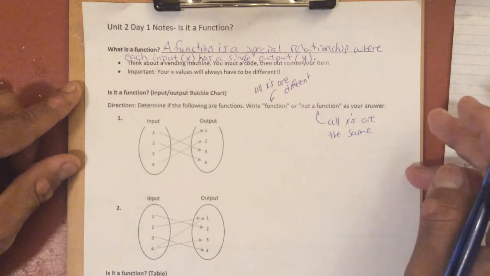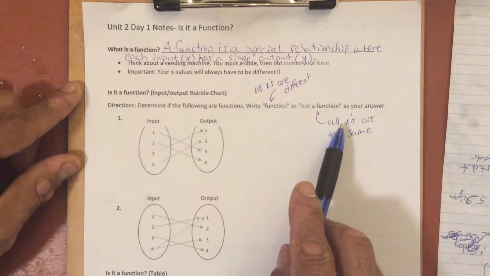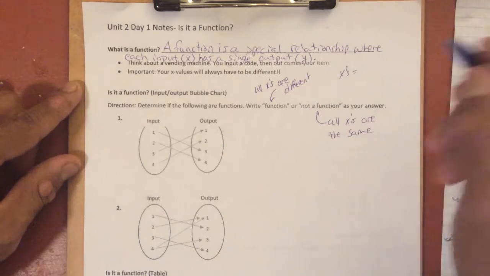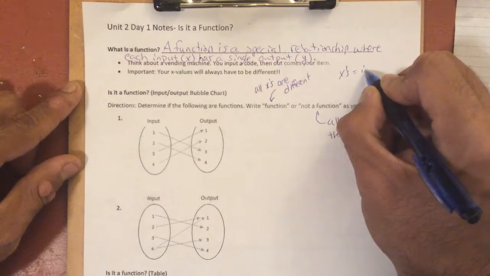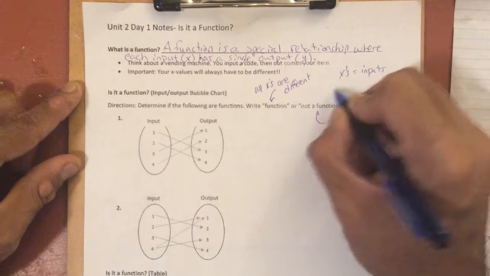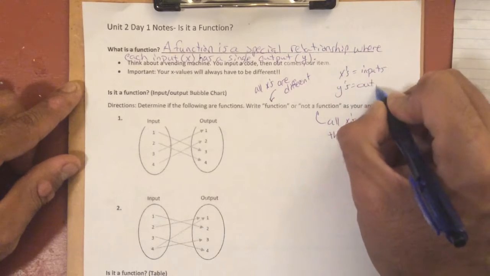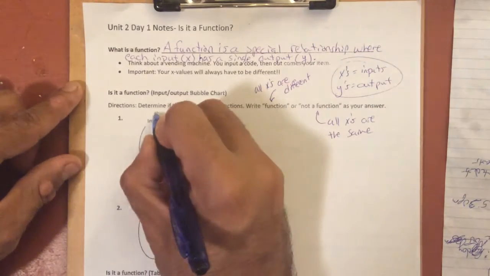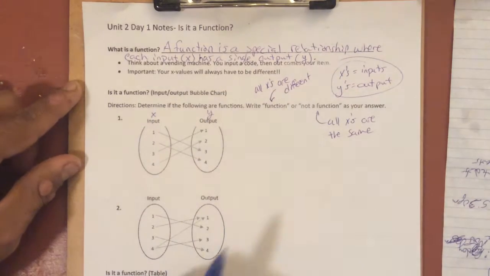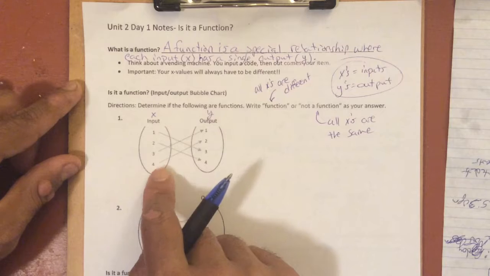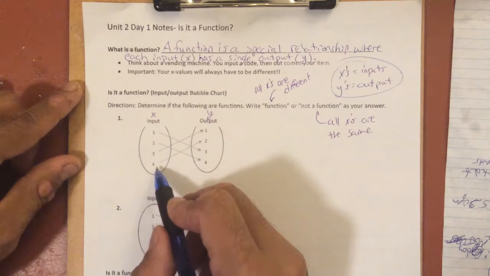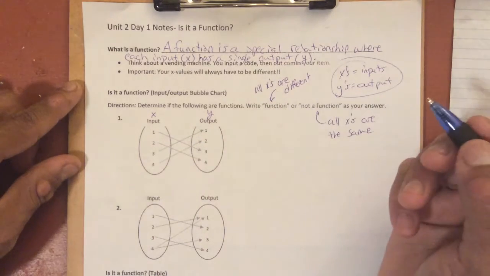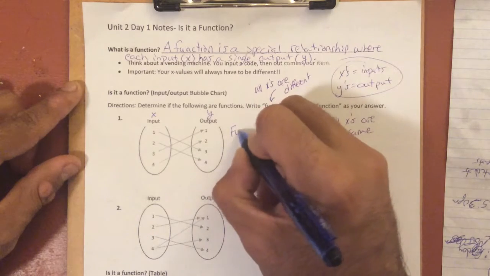So now, let's start with number one. Looking at all the x's, remember, x's, and let's go ahead and write this down just so we won't forget. X's is the same thing as inputs. And y's is the same thing as outputs. Okay? So now, input means x, output means y. Now, is this a function or not a function? Well, if you look at your x's, are your x's different or all the same? They're all different. 1, 2, 3, 4. So because they're different, this is considered to be a function.